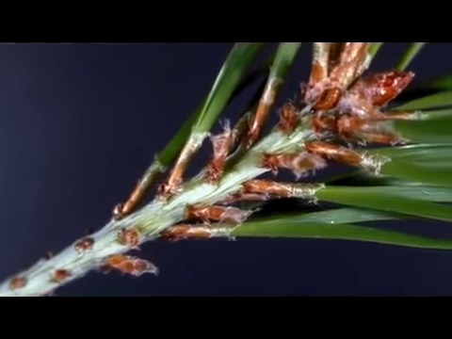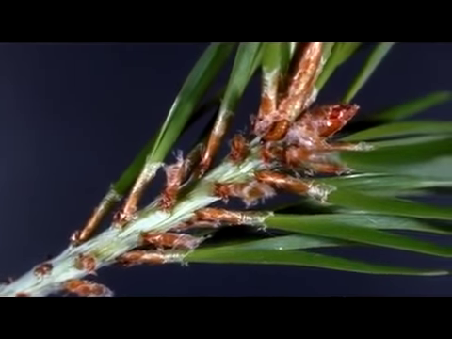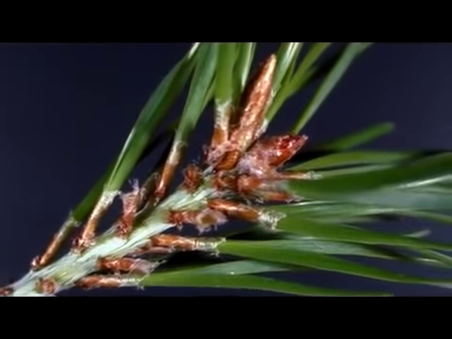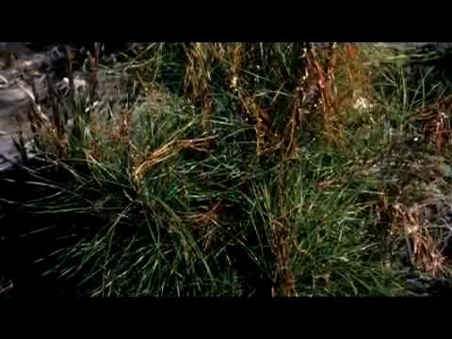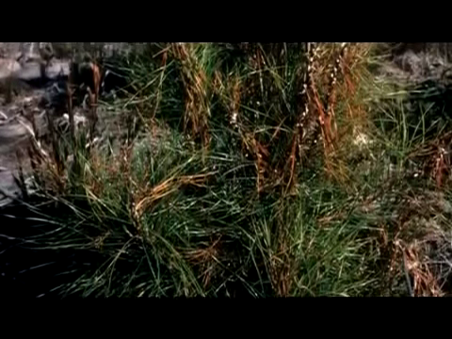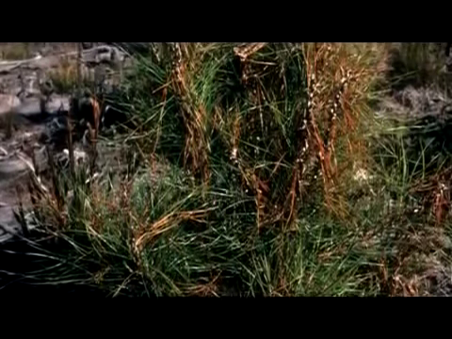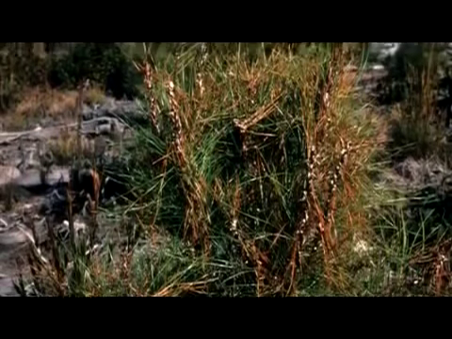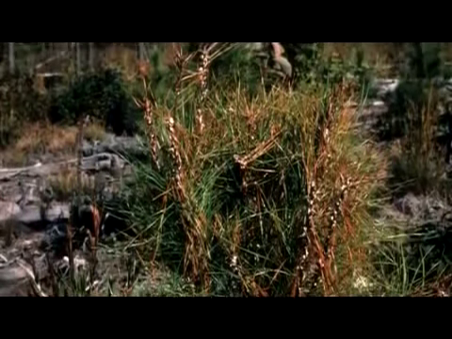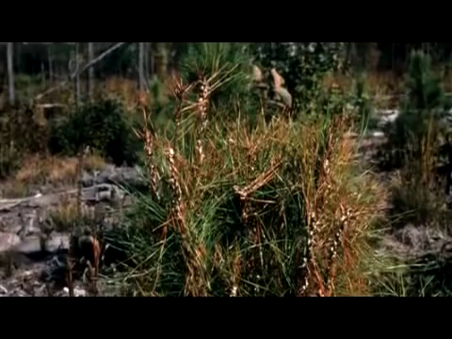Often attacking loblolly pines, the larva of the pine-tip moth will occasionally infest shortleaf, slash, and Virginia pines. While seedlings and saplings less than 6 years old are the primary victims of this pest, loblolly saplings in an intensely managed stand with little to no herbaceous growth are the most susceptible.